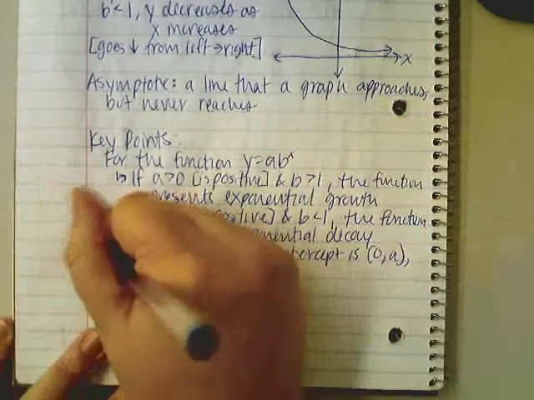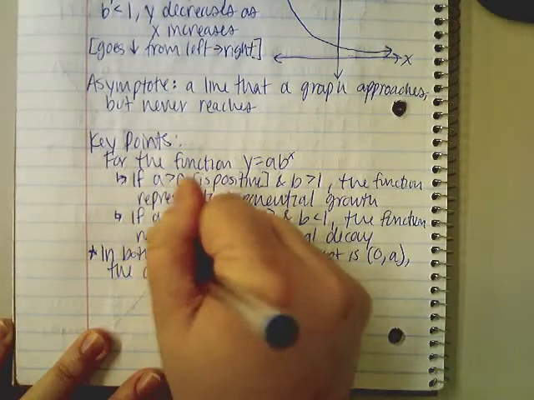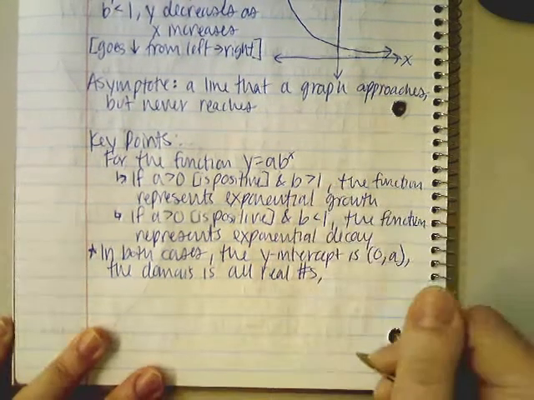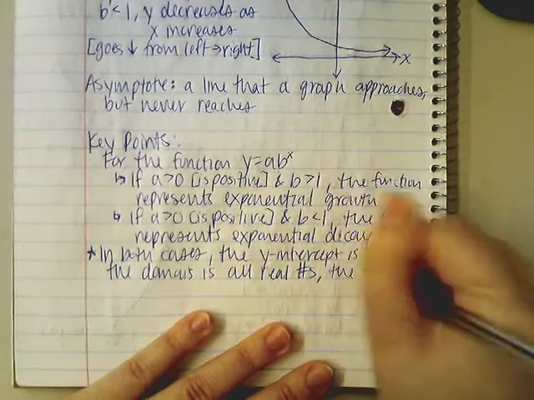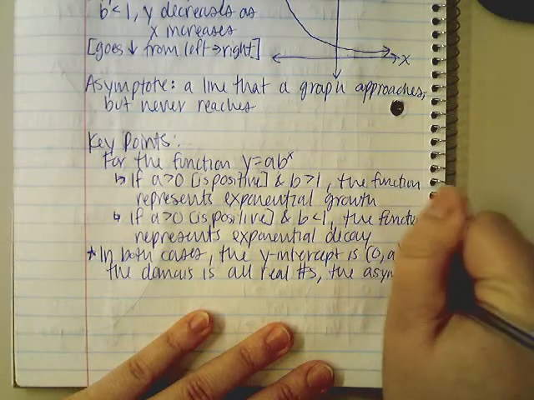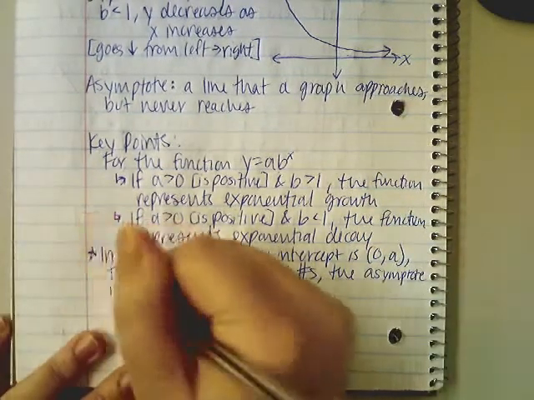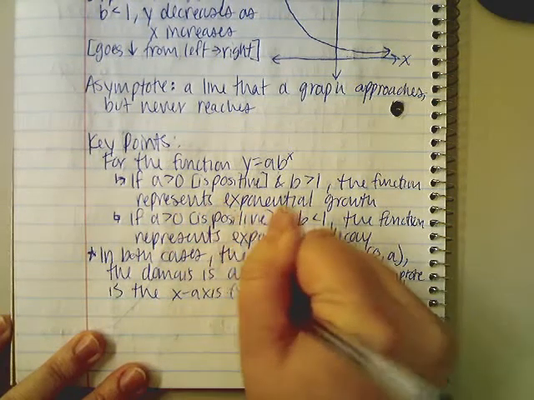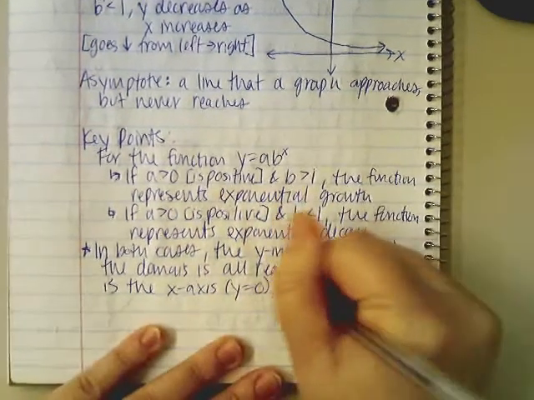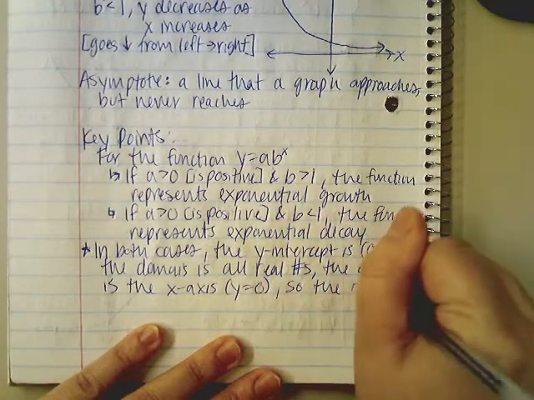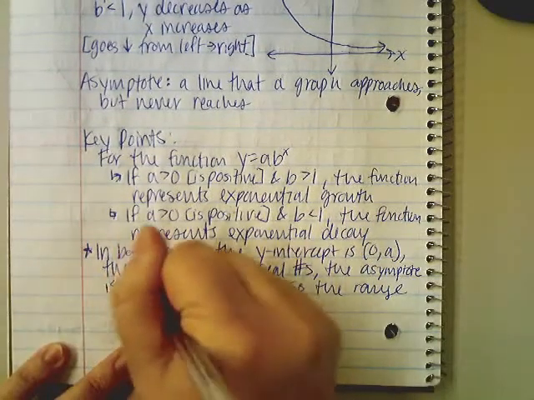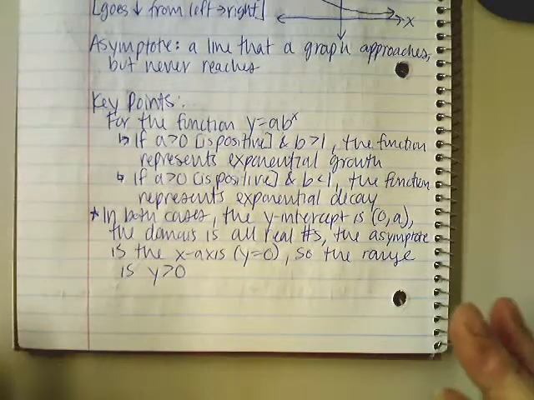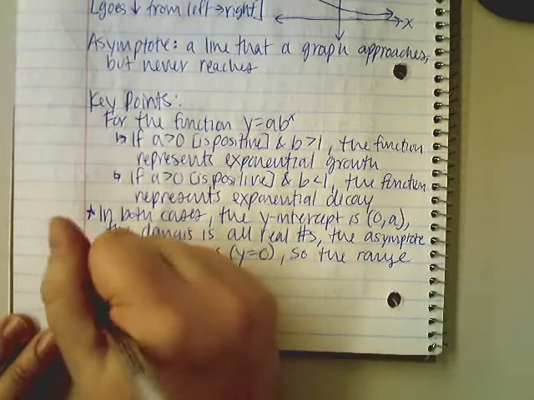The domain is all reals. And the asymptote is on the x-axis, or when y equals 0. So the range has to be y is greater than 0. So that sort of summarizes what we've gone over thus far. I'm going to do a couple of quick checks.